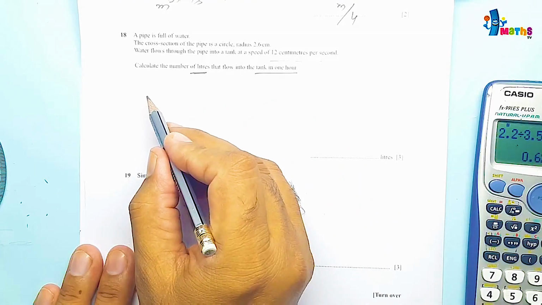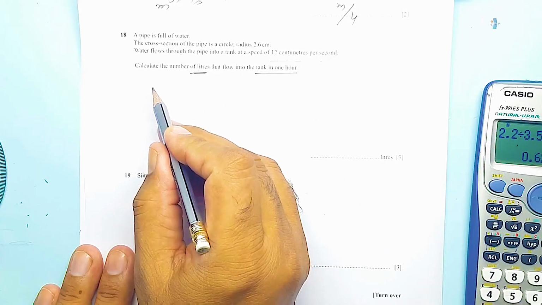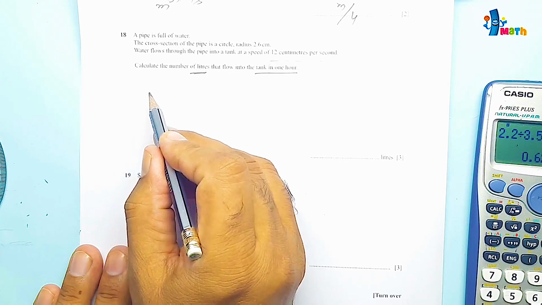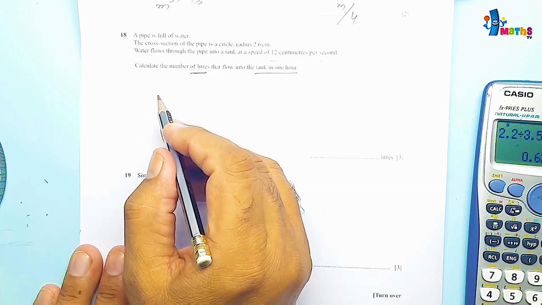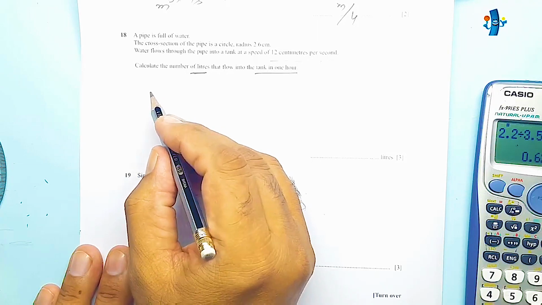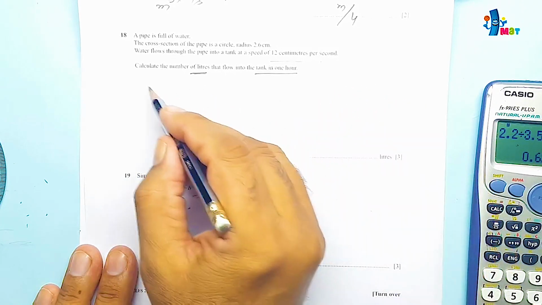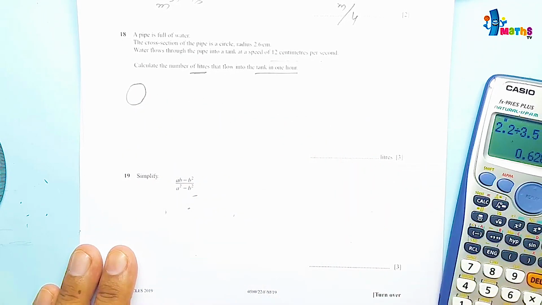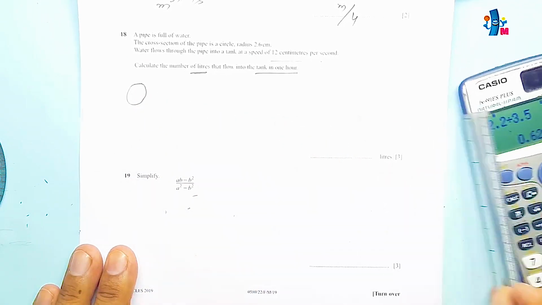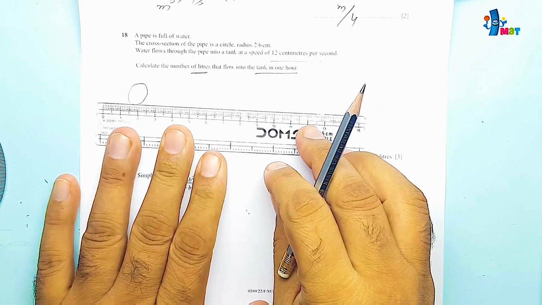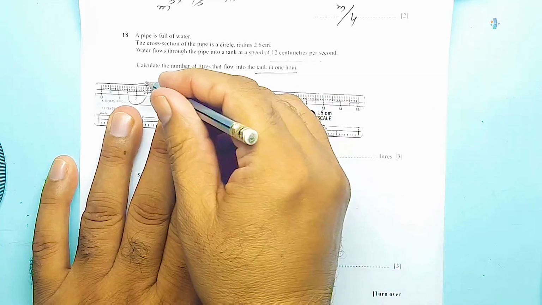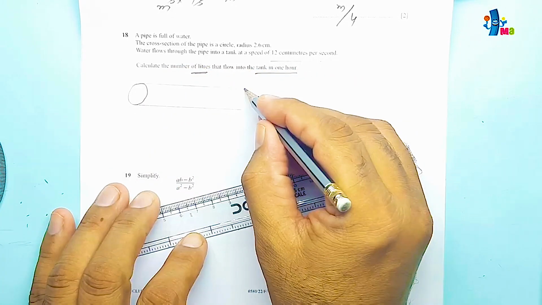So basically we will have to convert this one. First we will have to check this pi r squared. If we draw a small shape of the pipe like this one, a rough drawing, I'm going to draw it for your understanding. We can draw a rough drawing like this one.